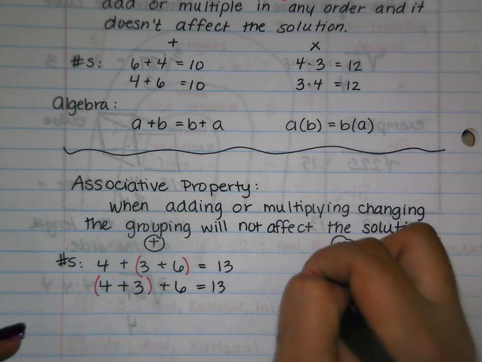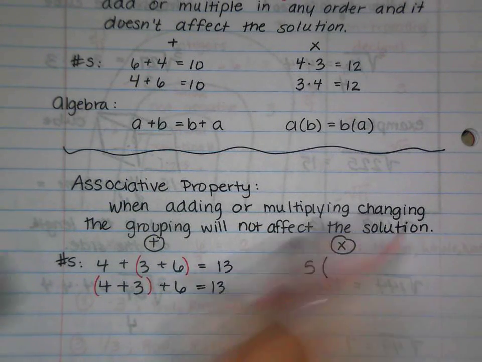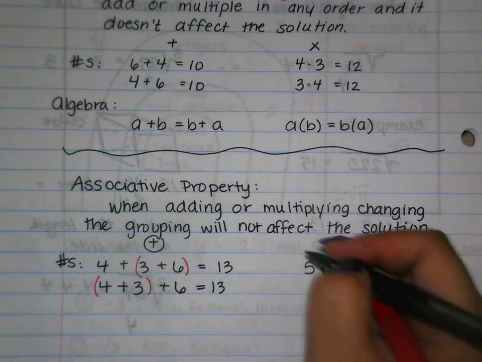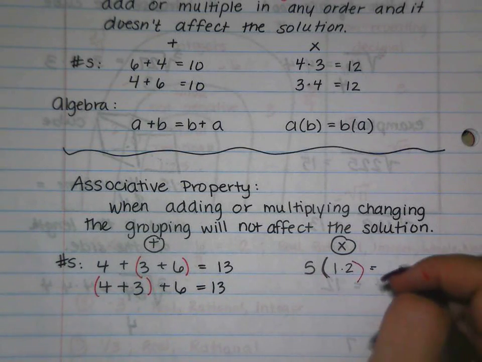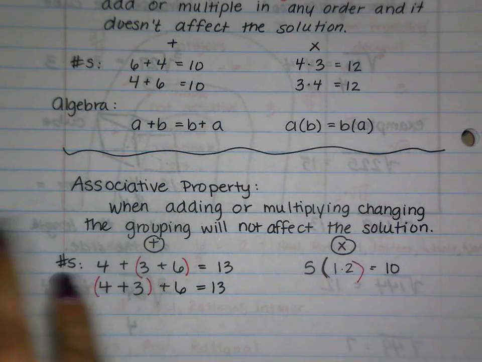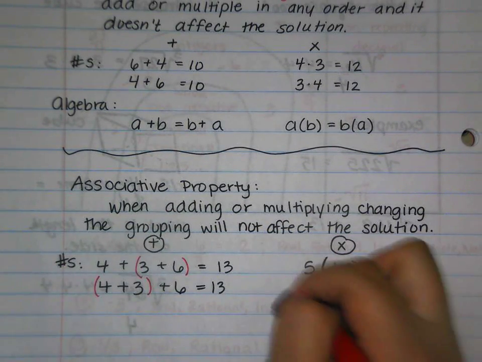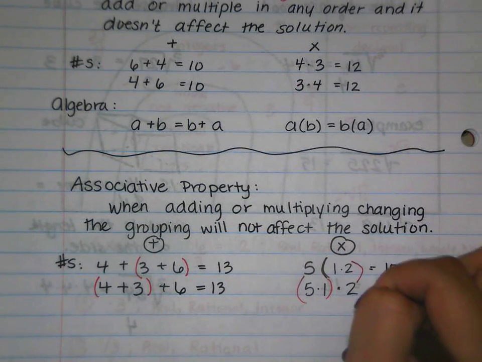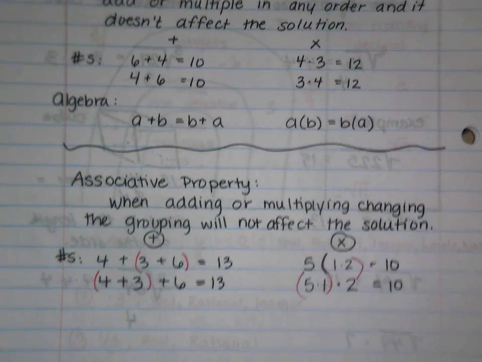Well, I'd say that 5 times 1 times 2 is equal to, well, 5 times 2 is 10. But if I said 5 times 1 times 2, what's that going to equal? Well, 5 times 1 is 5, times 2, again, is 10. Okay, and that's going to work if we have just multiplication in there for anything.